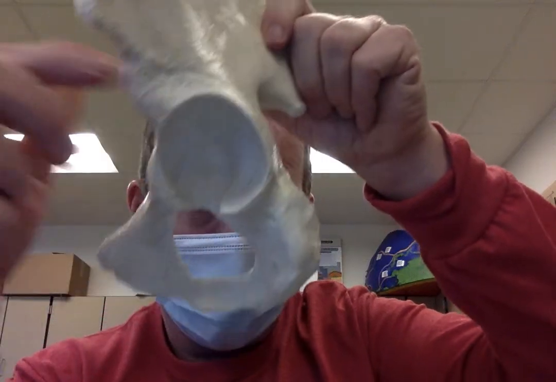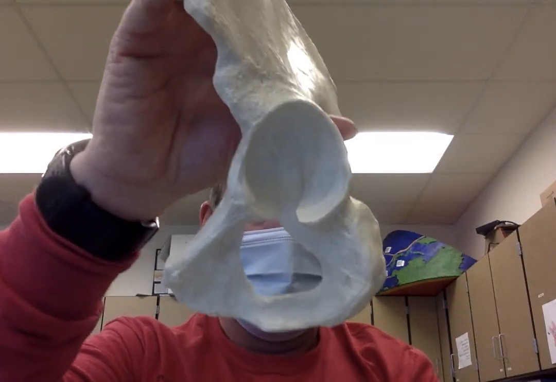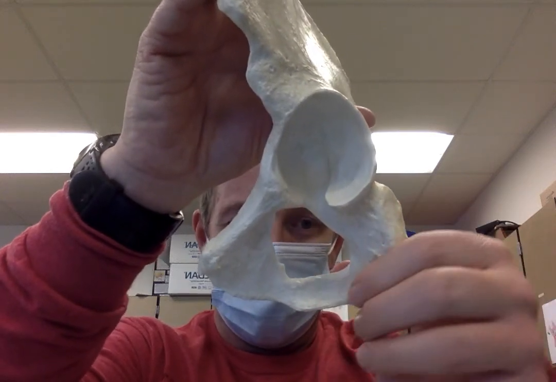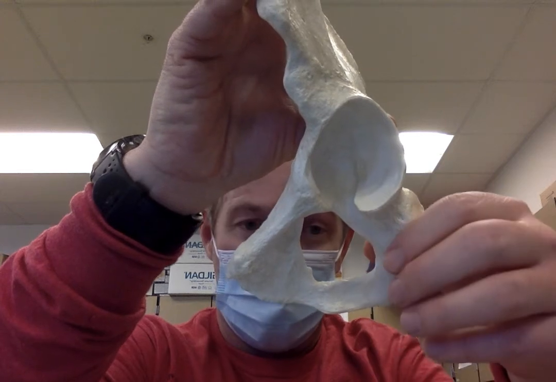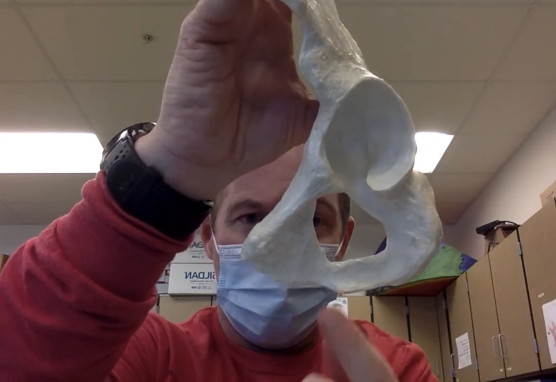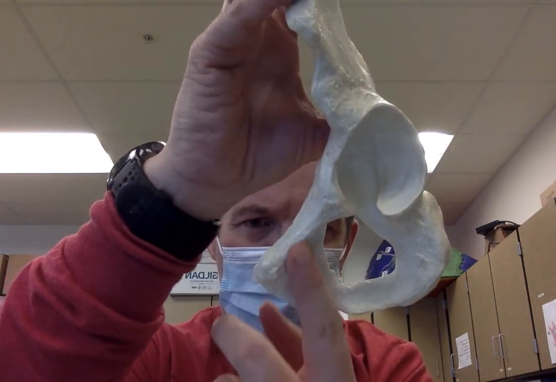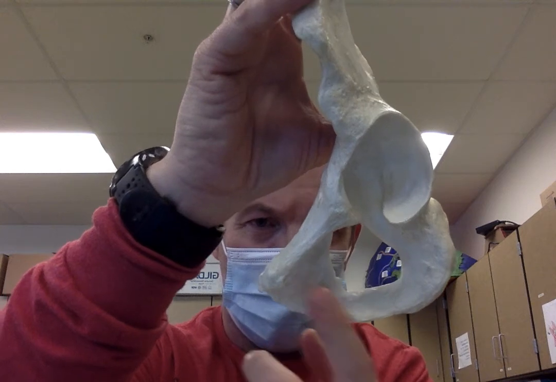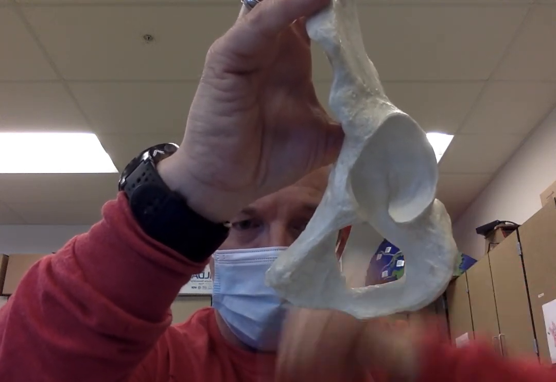Now, if we just turn this ever so slightly, there are 2 more things to know, 3 more really. We have the ischial tuberosity, which is this rounded part right here. That's the part that you actually sit on. So if you're sitting in a chair watching this video right now, this is what you're sitting on. And then we have the pubic crest at the front. That's the surface of the pubis right here. And then the obturator foramen is this opening right there.